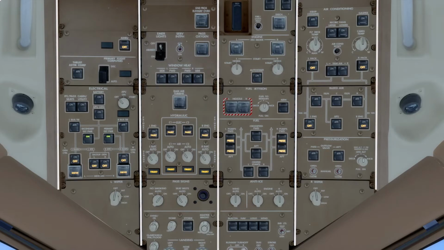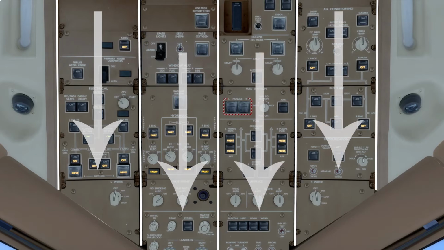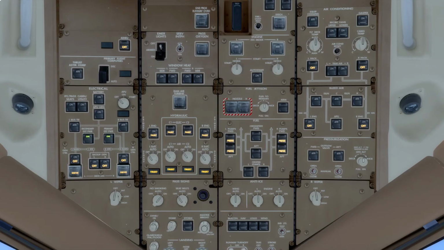So we're going to take a look at the panel by starting in the top left and working our way down like this. Once we reach the bottom, we're going to move across to the next column and move down, and so on until we reach the end. This is called a flow, and this is the way that we're going to check the overhead panel in a future video when we're preparing for a flight. So let's get started.